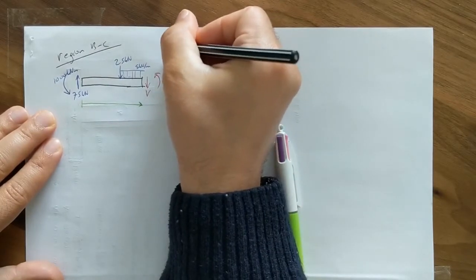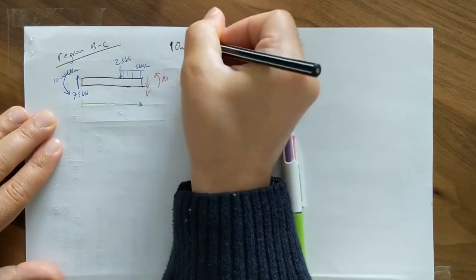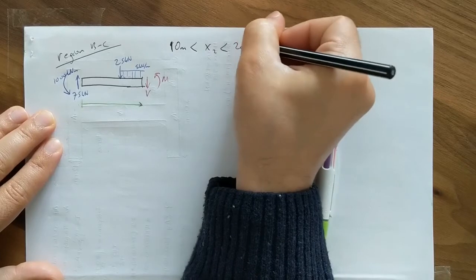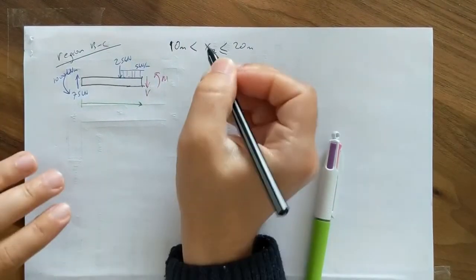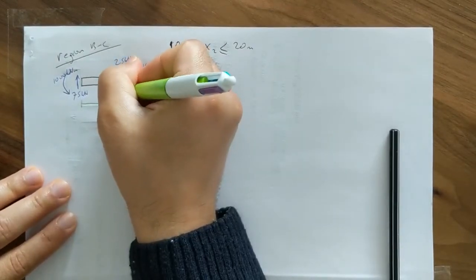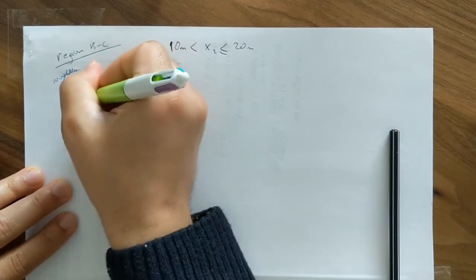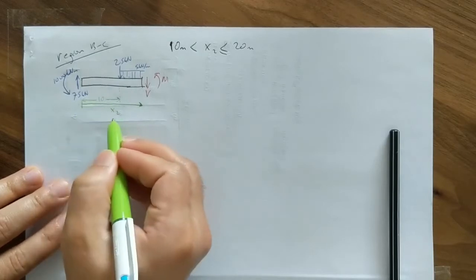These are 10 meters, 20 meters. This is x2. The distance here was 10 meters, but the distance of the arbitrary point to the origin is x2.